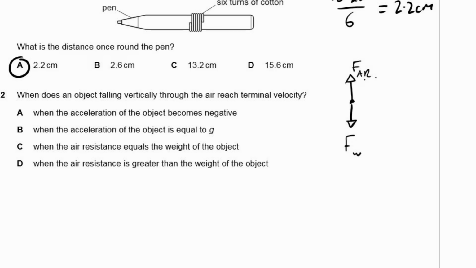A, when the acceleration of the object becomes negative. Nope, that's silly. B, when the acceleration of the object is equal to g. Nope, silly. C, when the air resistance equals the weight of the object. There we go, that's looking good. And D, when the air resistance is greater than the weight of the object. No, at that point it would slow down. So there we go. Our answer is C. Let's look at question 3.